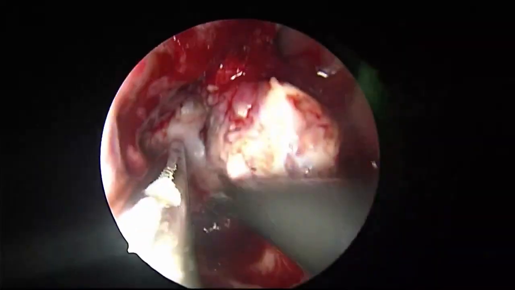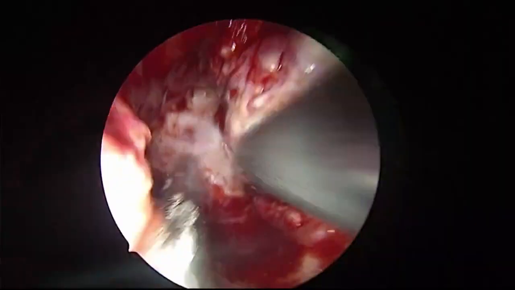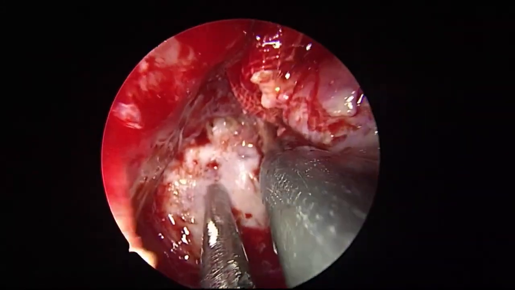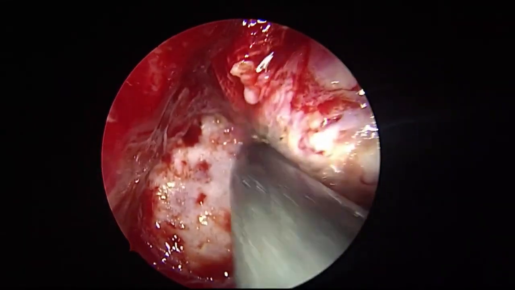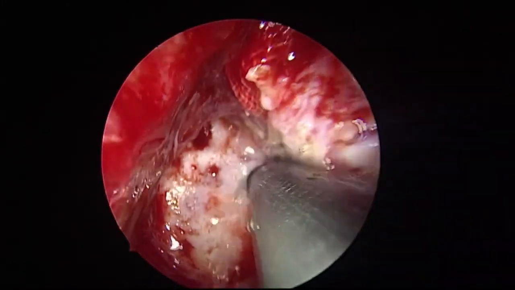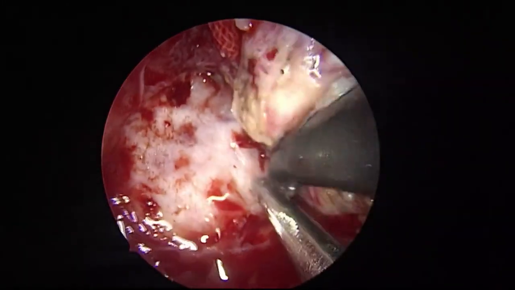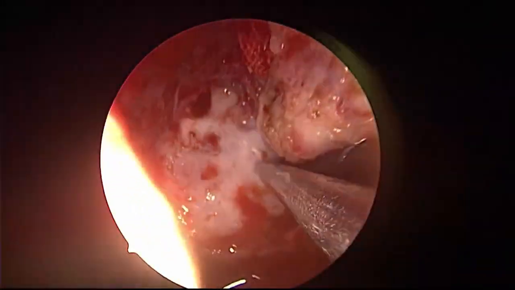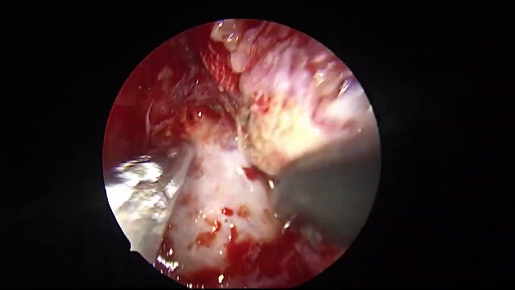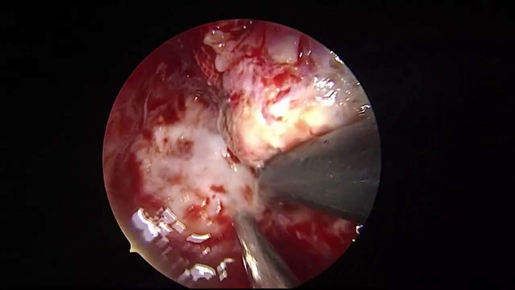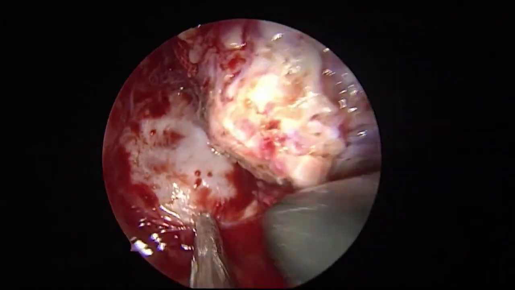See now the medial wall bulge is much reduced. Can you appreciate this? Yes, sir. Earlier it was not allowed even to visualize the posterior wall. Remember, now the posterior wall is clearly seen. So I told you we'll do something.